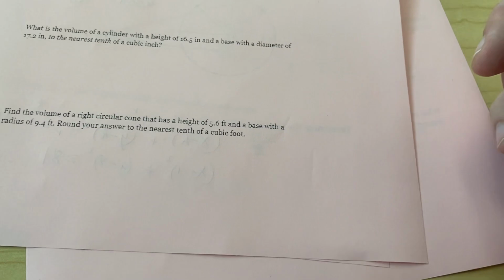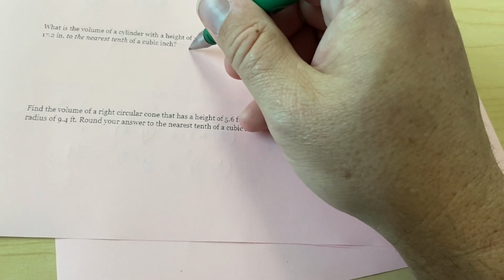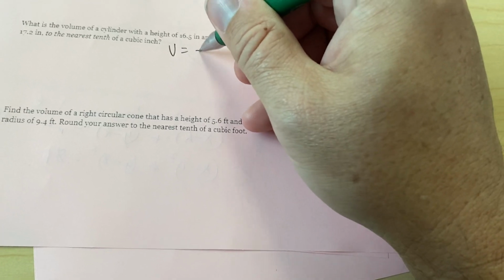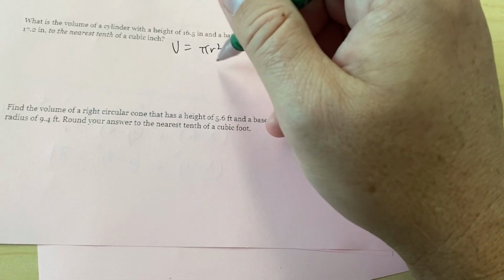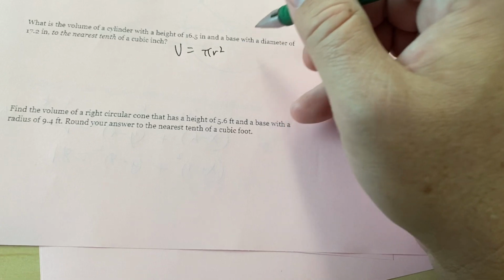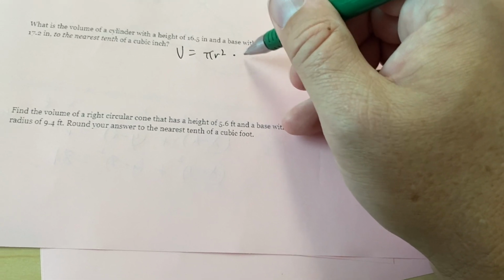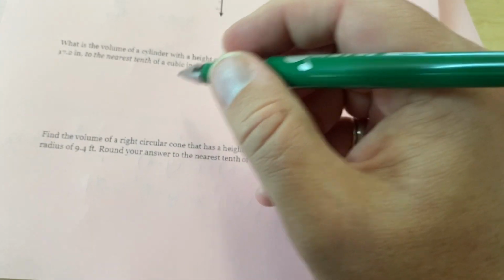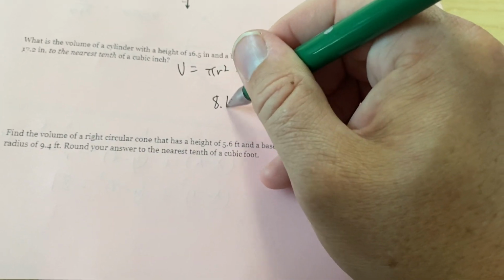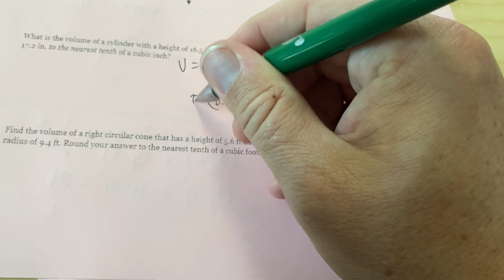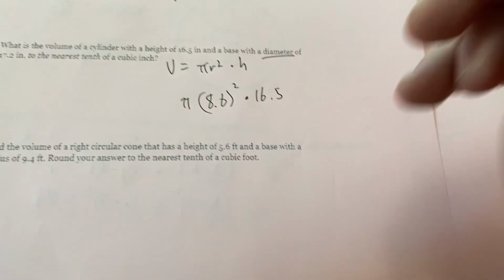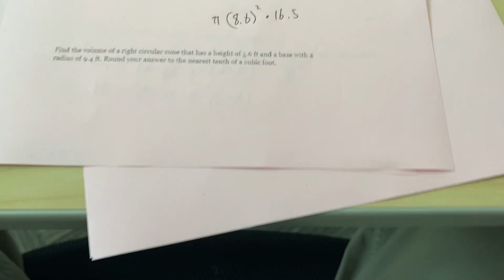What's the volume of a cylinder? The formula for that is pi r squared for the base, the circle that's at the base of it, multiplied by the height. In this one, they give you the diameter of 17.2, so that's going to be a radius of 8.6. We'll square that, we'll take that times pi, and then we'll multiply that by the height of 16.5. That's going to give us our answer on that one.